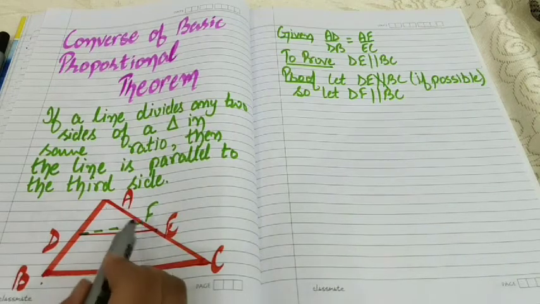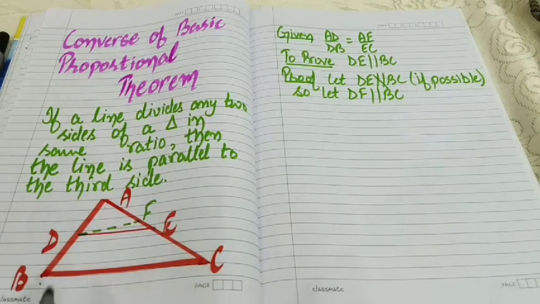Since DF is parallel to BC, so in triangle ABC, we can apply the basic proportional theorem.